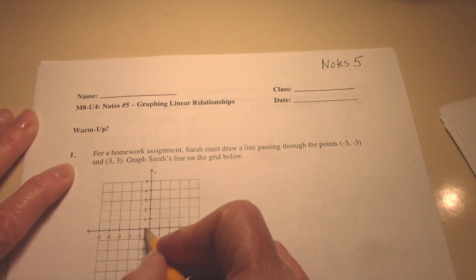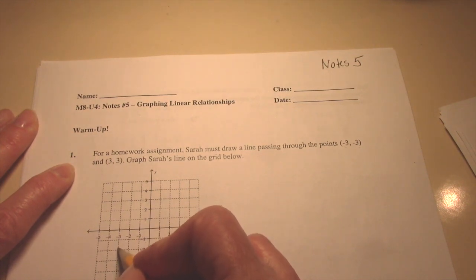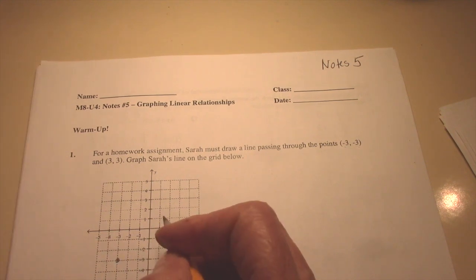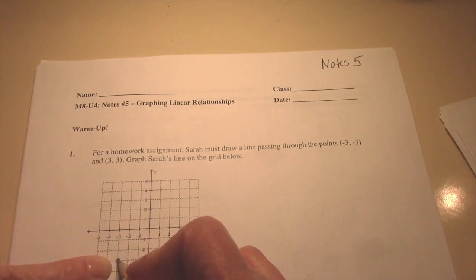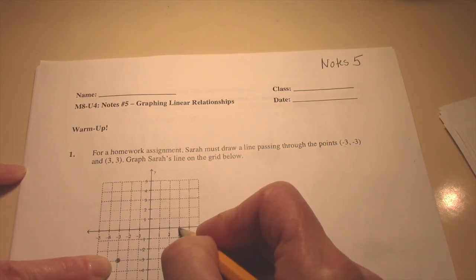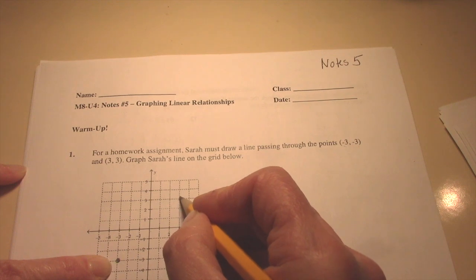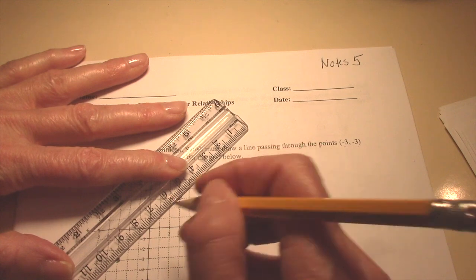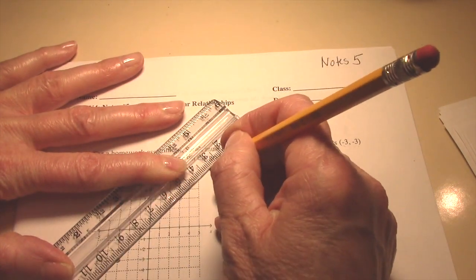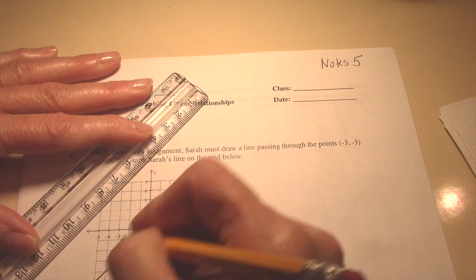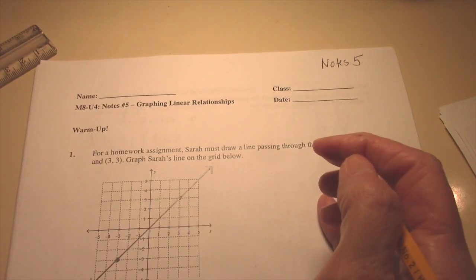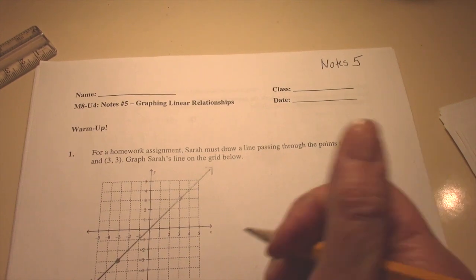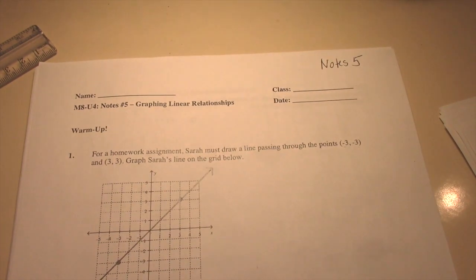Okay, -3, -3. That's the first one, and the second one is 3, 3. That's my ruler. And when you graph a line, you want to go the full graph, nice and across. Put a little arrow on the end, nice and straight and crisp and neat, right? It's easy enough, okay? Next one.